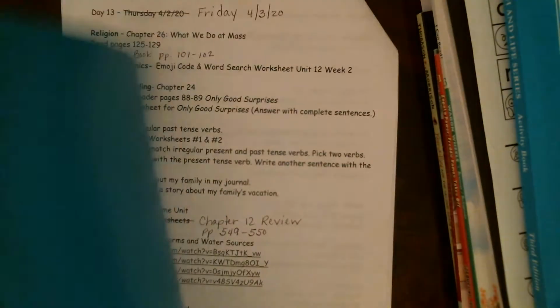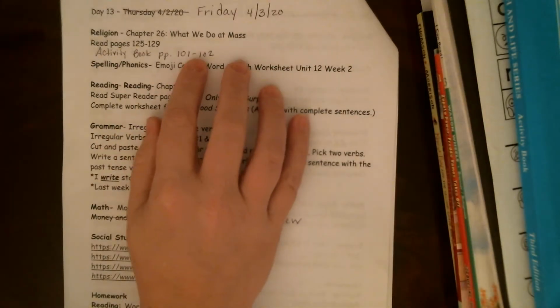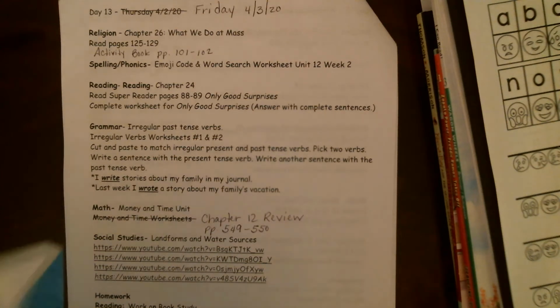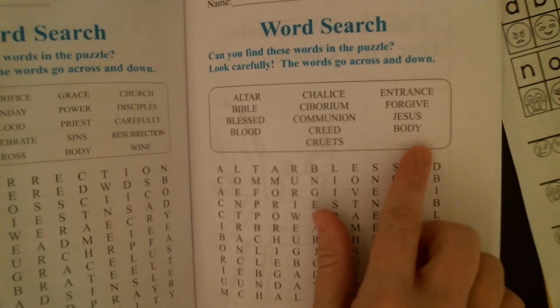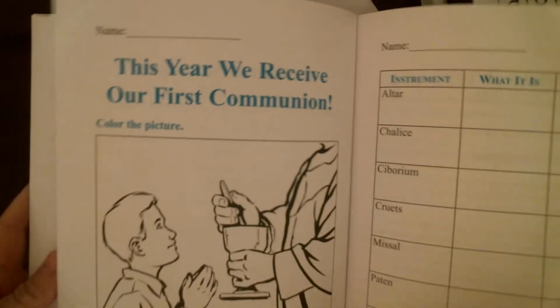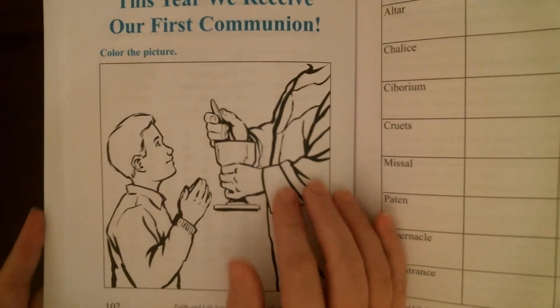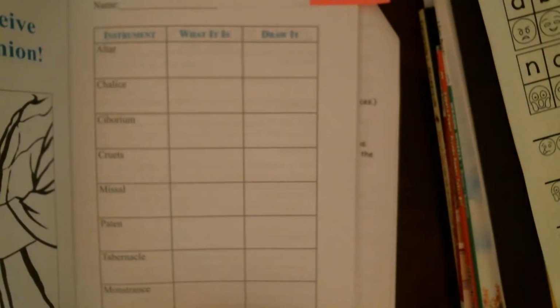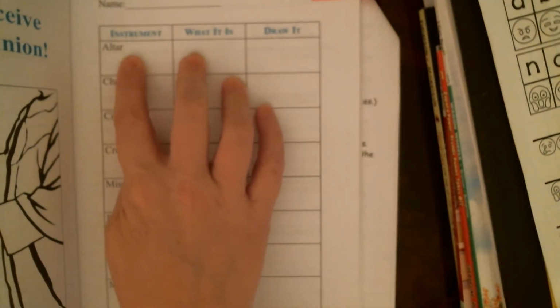Okay? So after you finish reading that, you're going to work in your activity book pages 101 to 102. It's pretty simple today. You're doing a word search. These are all things that we find in the Mass, see in the Mass, hear in the Mass. And then, of course, some of you are going to be receiving your First Communion, so you're coloring the picture about that. For those of you that are ahead, I do have a PowerPoint that's going to help you with the words, what it is, and a picture of it. Okay, so I'll send that out as well.